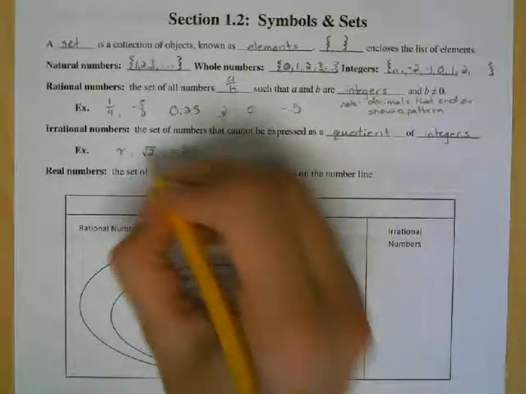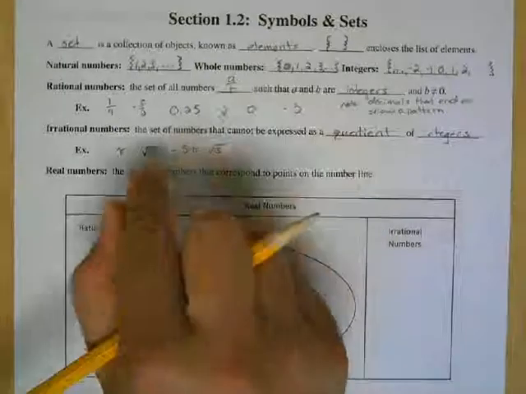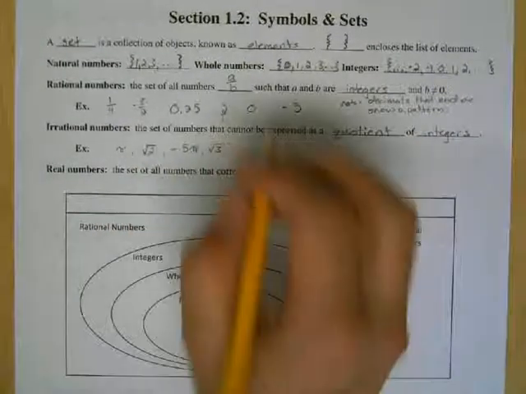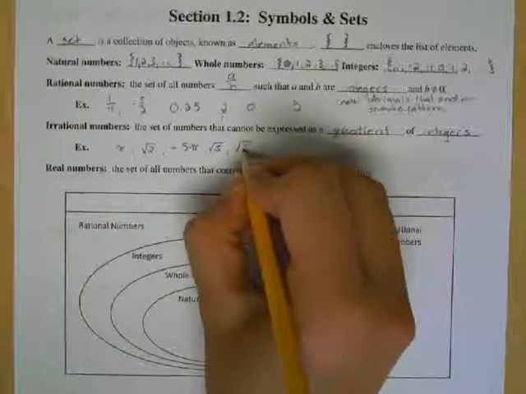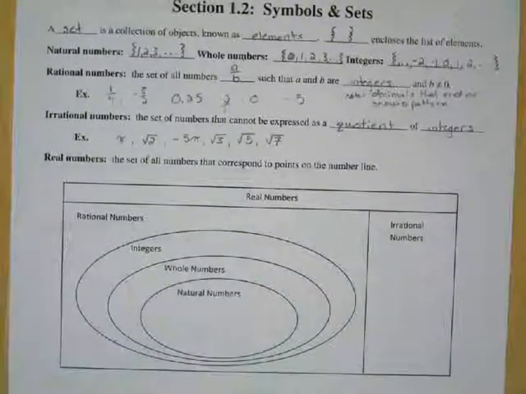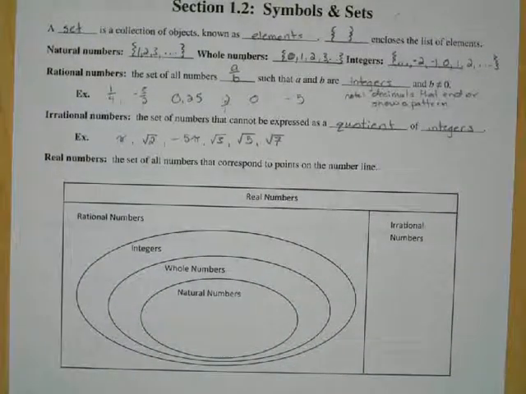Anything that doesn't have a perfect square, so square root of 2 is irrational, square root of 3 is irrational, square root of 5 irrational, square root of 7 irrational. So there's a lot of irrationals with the square roots. You just have to make sure that the square root doesn't have a perfect square. So for instance, the square root of 4 is 2, so that would not be irrational.